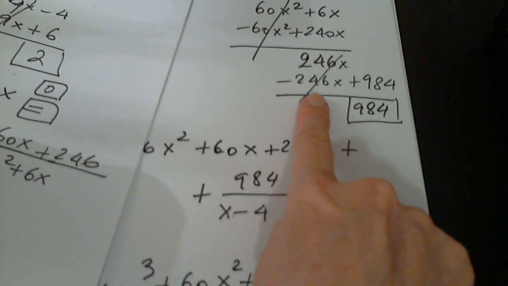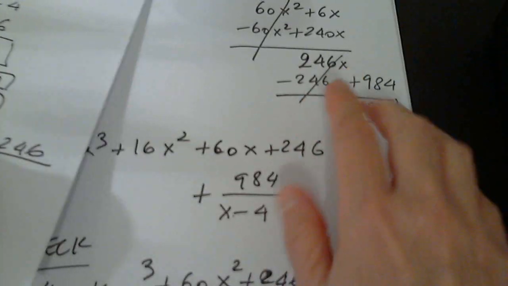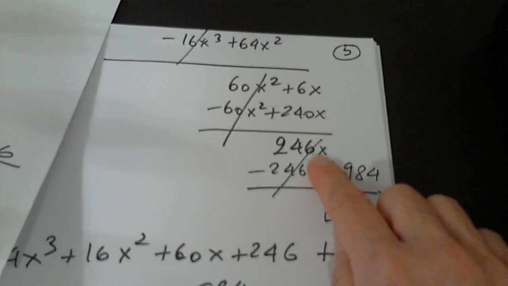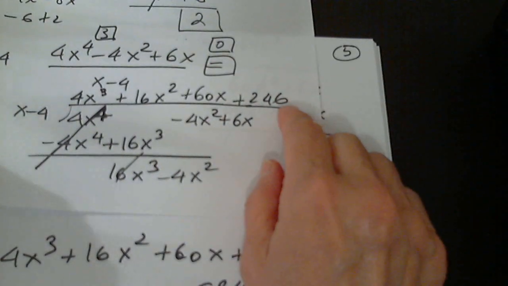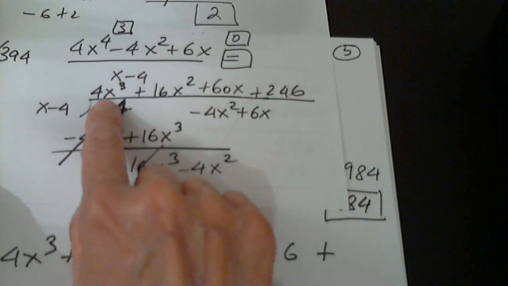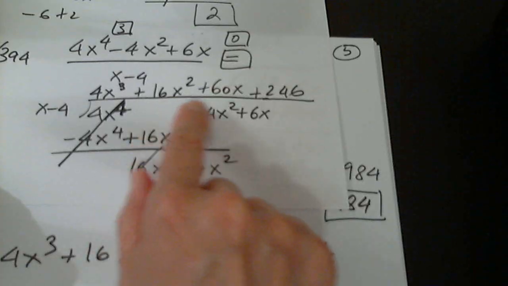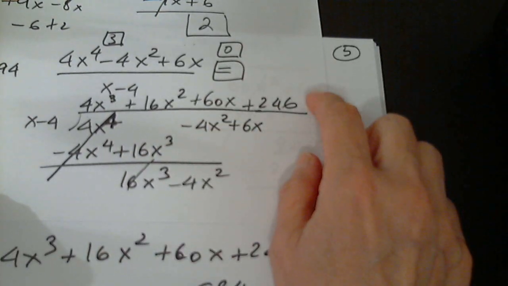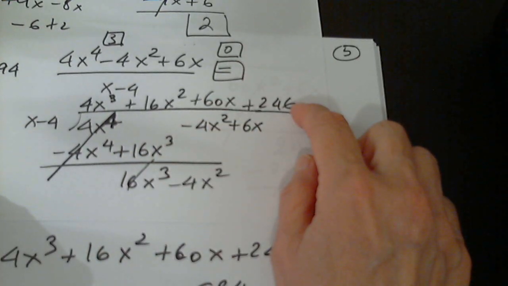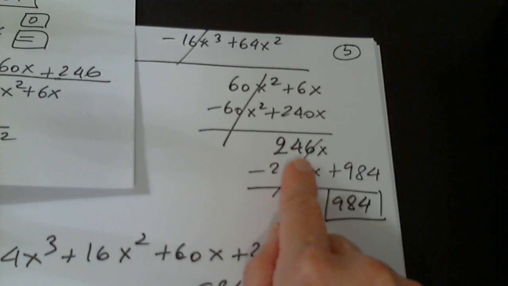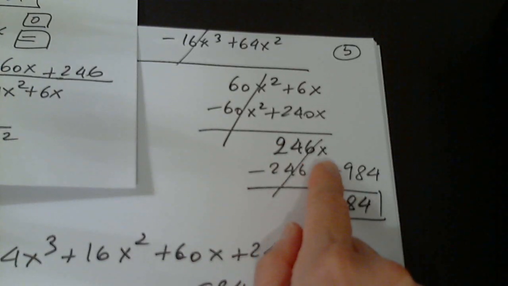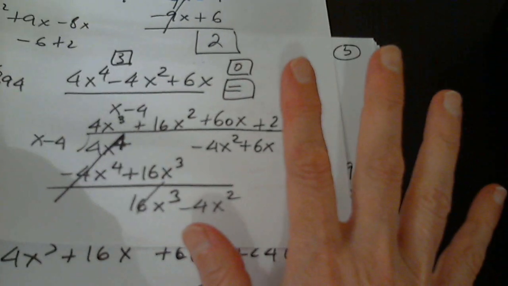So why is it 246 up top? Why is it not 246x? Yeah, the answer. Why not in the answer? Because this is degree 3, this is degree 2, this is degree 1. If I put an x here, it's going to be impossible, because 246x times x will be 246x squared. Right?